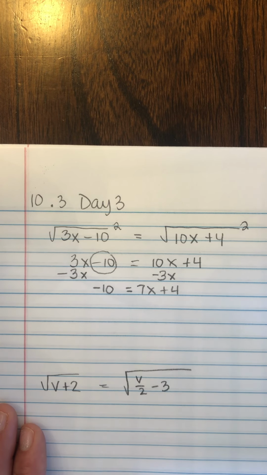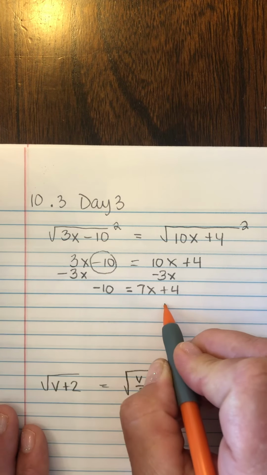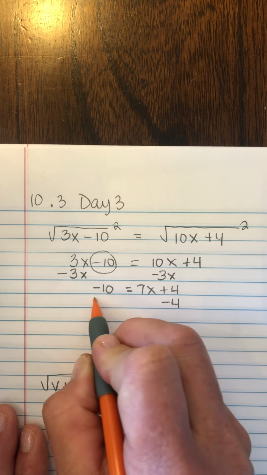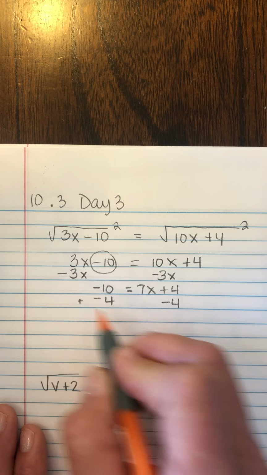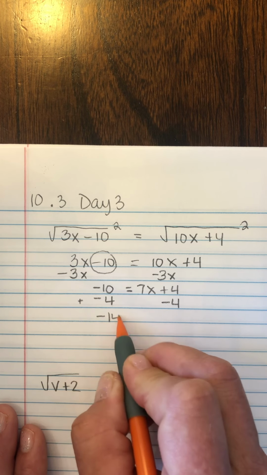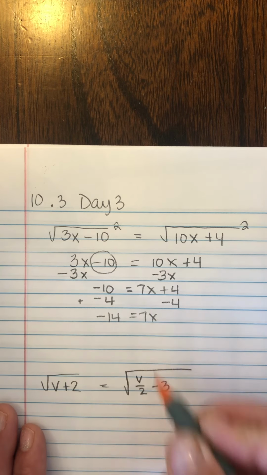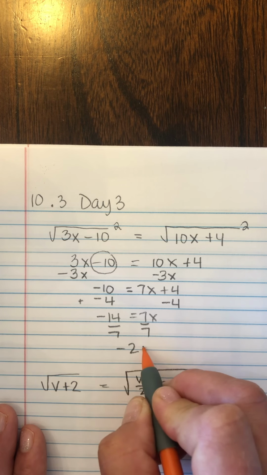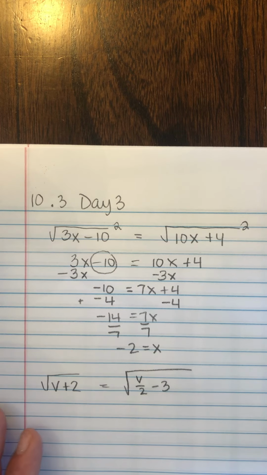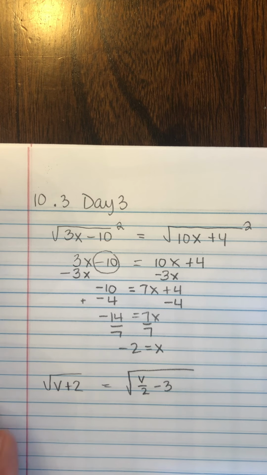Now we move the variables to the right. So now we're going to get those numbers back over here. The opposite operation is to subtract. You've got 2 negative numbers that you're combining. That's like you're adding 2 negatives. So this is negative 14 equals 7x. Divide by 7, and you get negative 2 equals x. And that's what you would select on the online program.